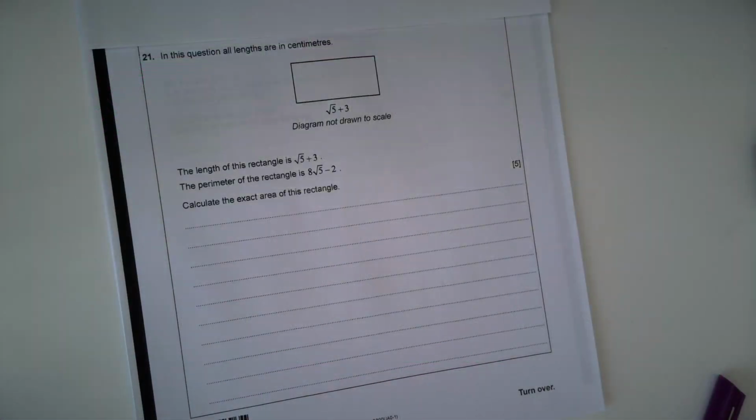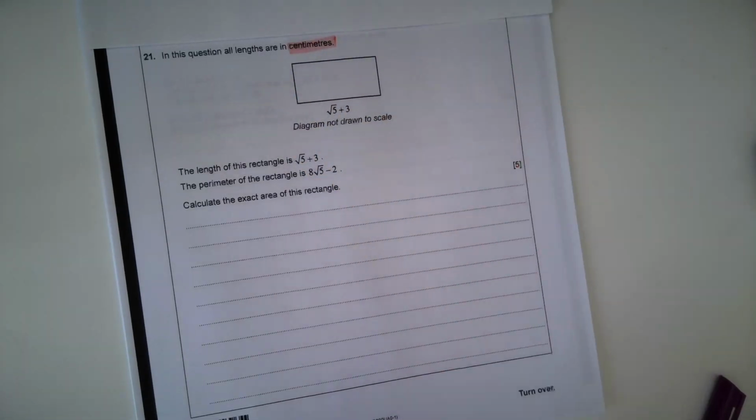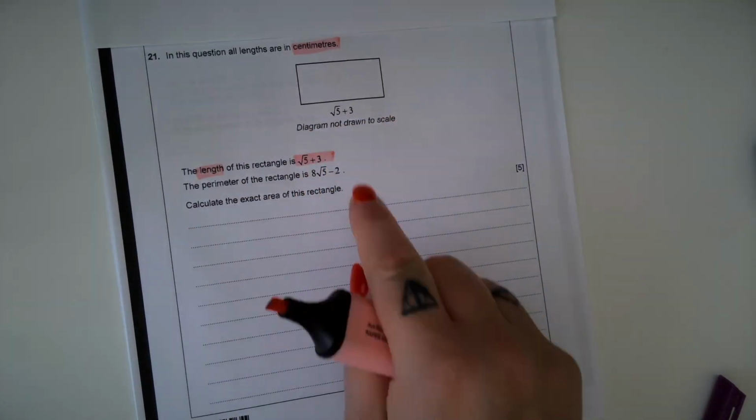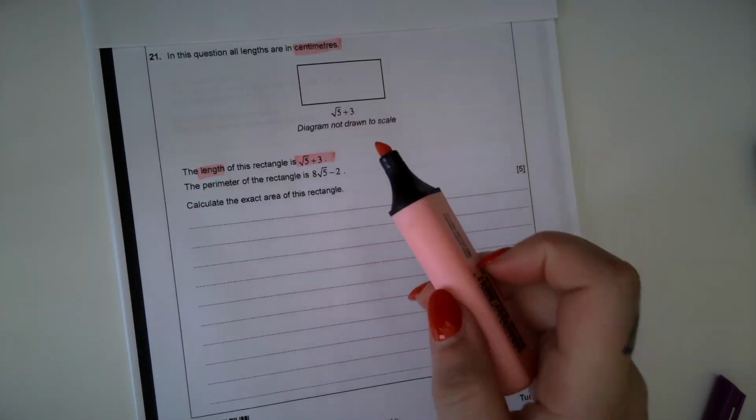Question 21. In this question, all lengths are in centimetres. So that's important to know. We're working in centimetres. We've got a diagram here, a rectangle. We've got one of the side lengths labelled, and the diagram's not drawn to scale. Again, important, we can't just measure anything from a diagram. So the length of the rectangle is root 5 add 3. They've got that on the diagram for us.